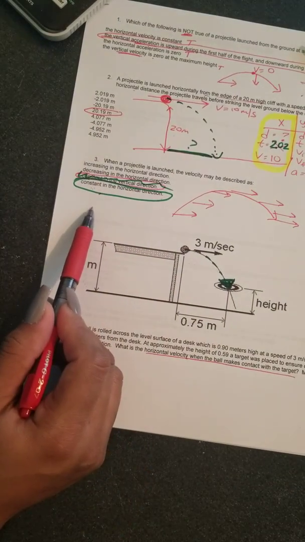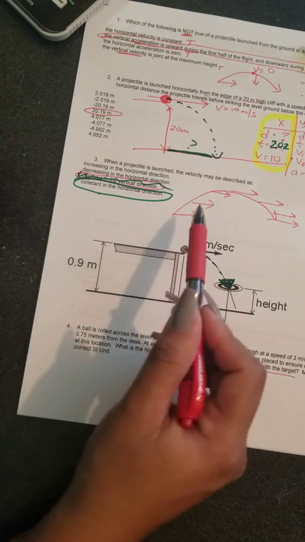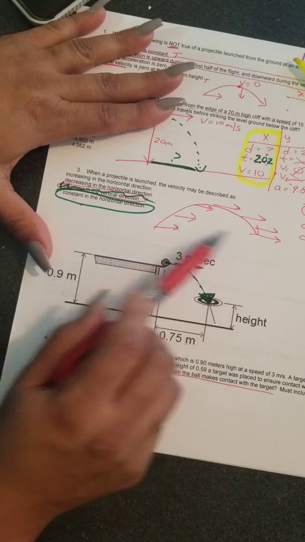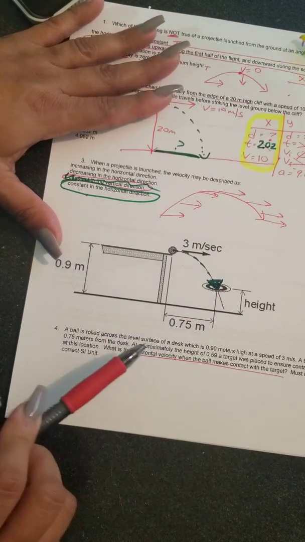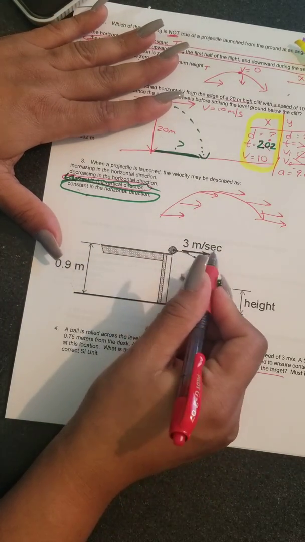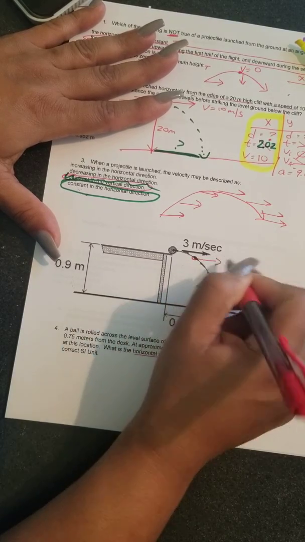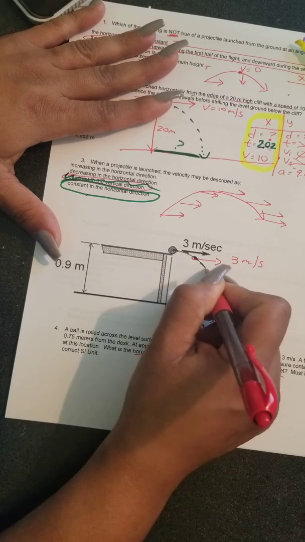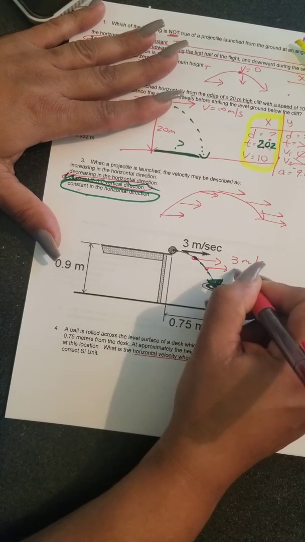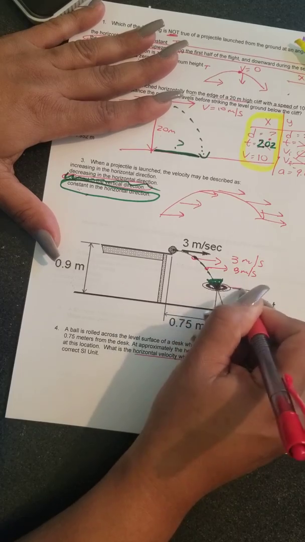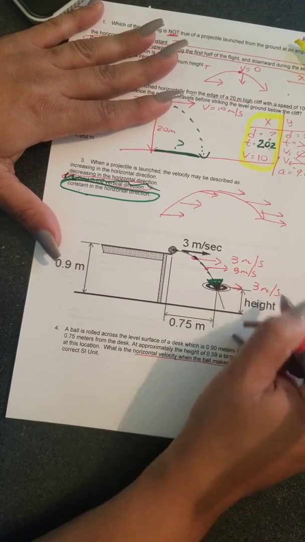Going back over here, if this is constant in the horizontal direction, which is this way, as long as my object's in the projectile going through the air, then if this is 3 meters per second horizontally at this location, wouldn't it horizontally be 3 meters per second? And at this location, wouldn't it horizontally be 3 meters per second?